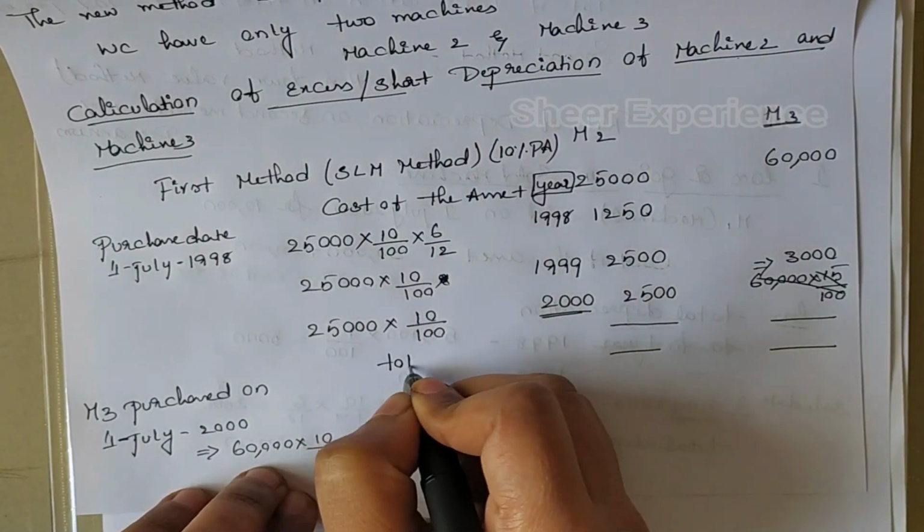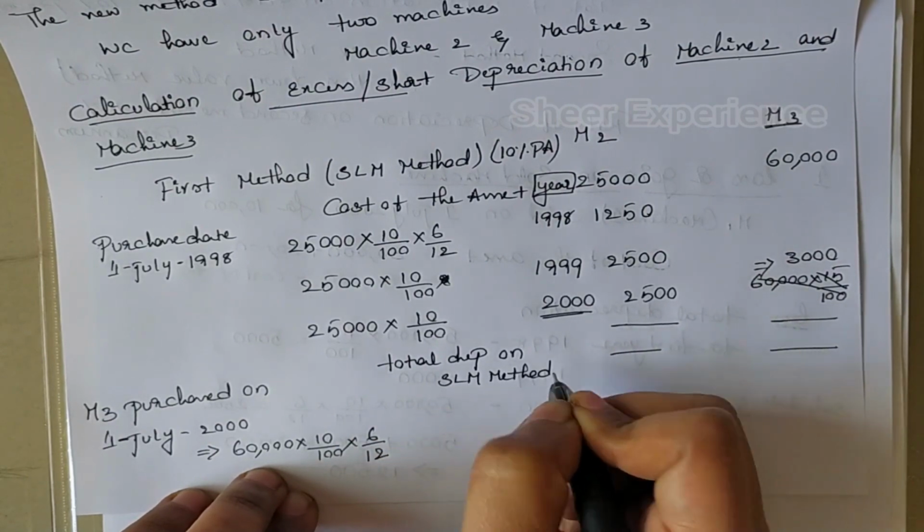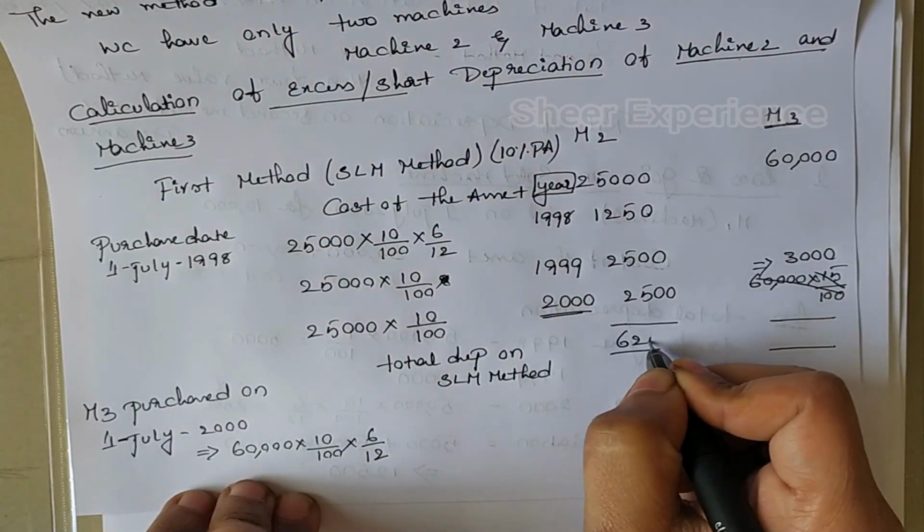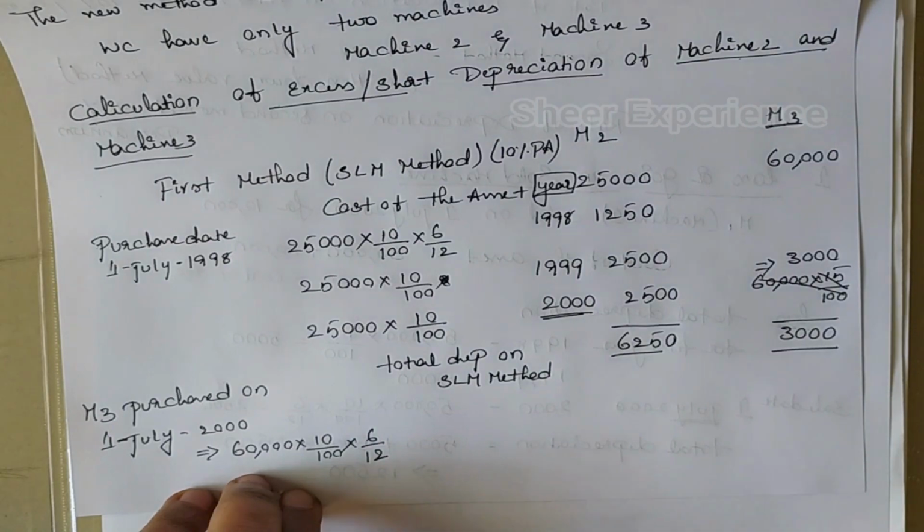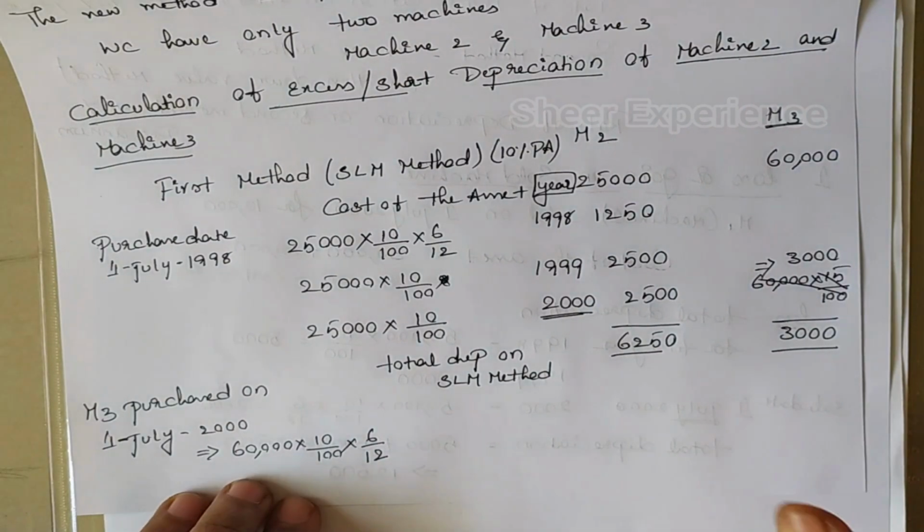Now we will total the depreciation amounts for Machine 2 and Machine 3. Machine 2 total is 6,250 and Machine 3 total is 3,000. Till here we have calculated depreciation for Machine 2 and Machine 3 using the first method, that is the straight line method.